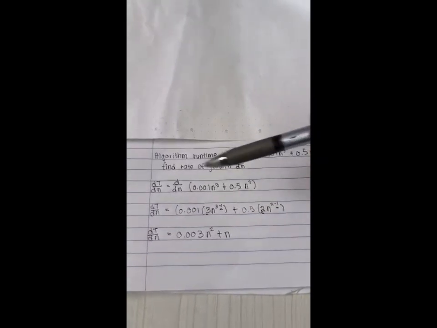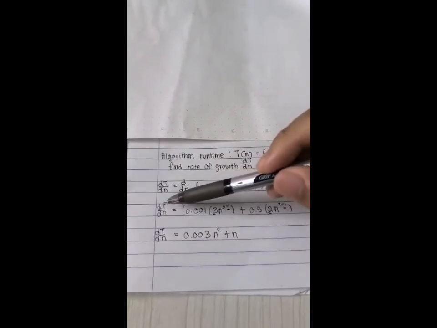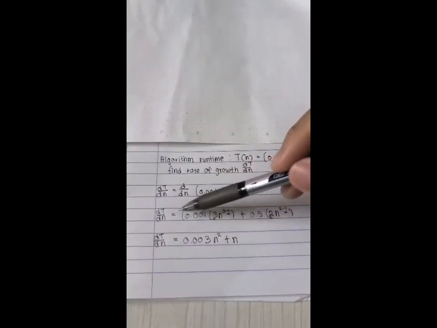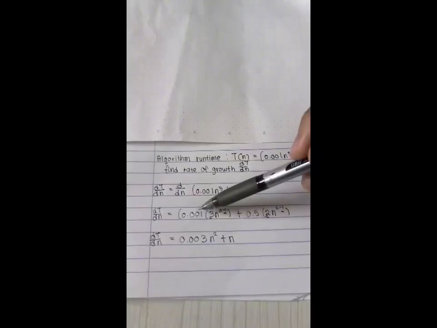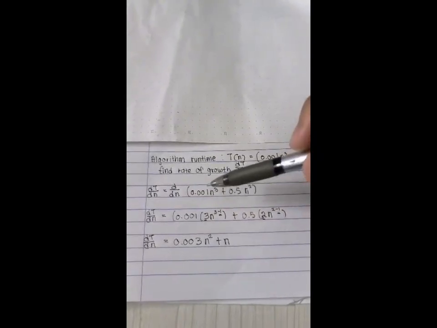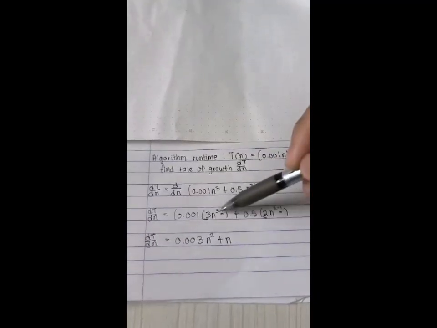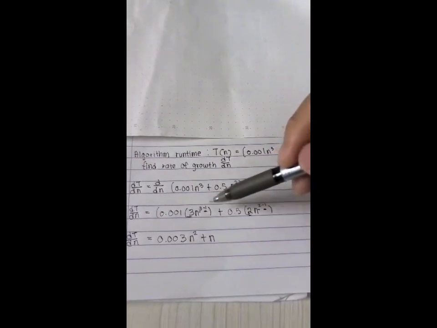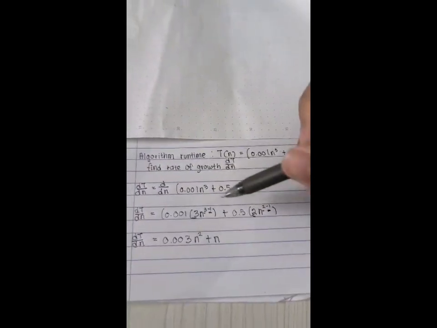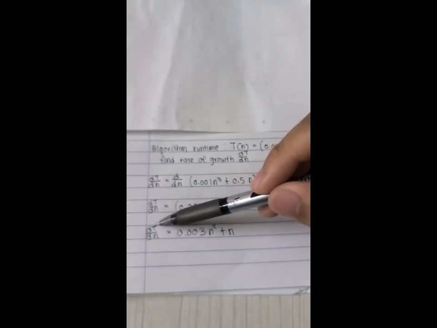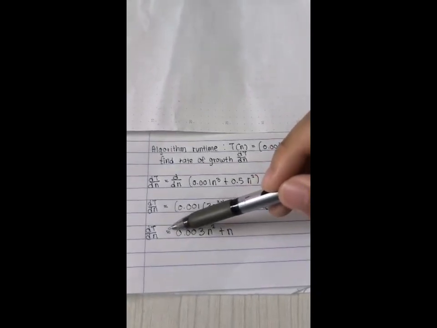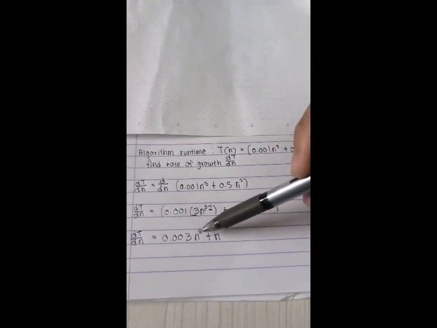Next, we apply the power rule, where dT over dn equals 0.001, and we multiply by the number in front and reduce the power by 1. After we do this, we get the answer: dT over dn equals 0.003 n to the power of 2 plus n.